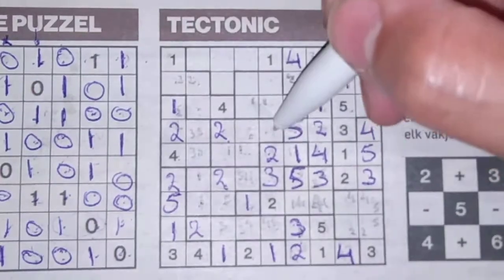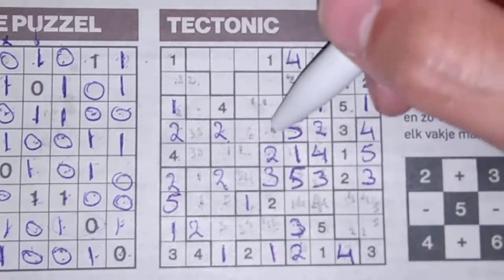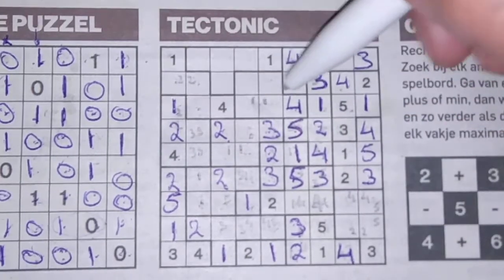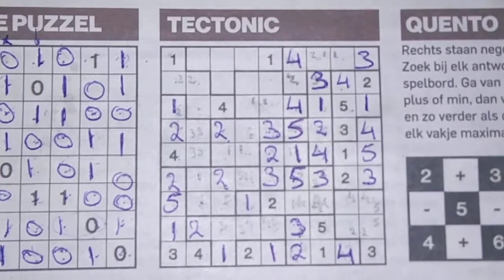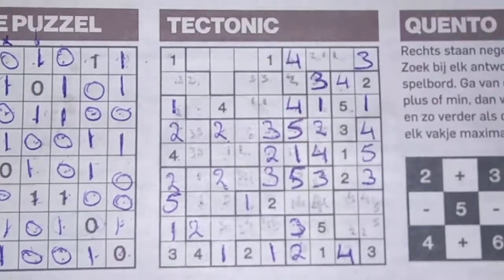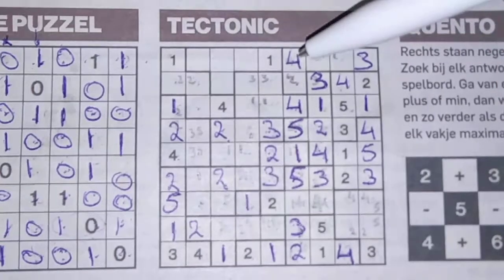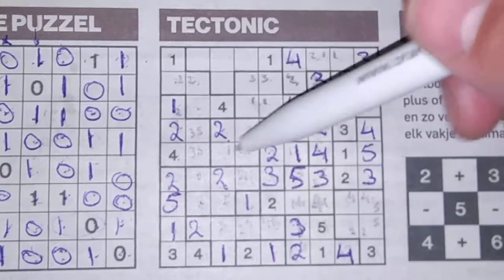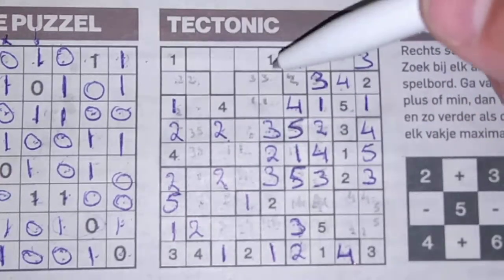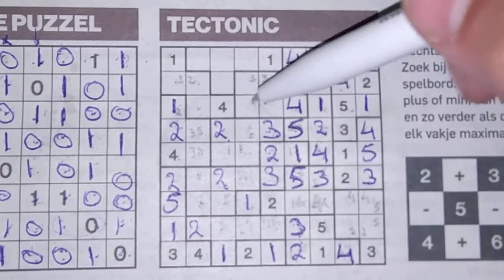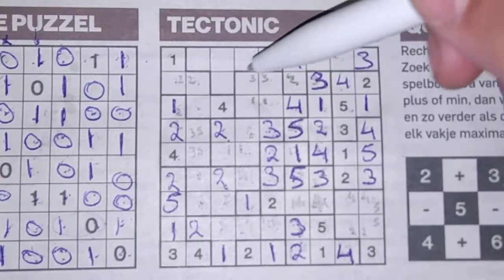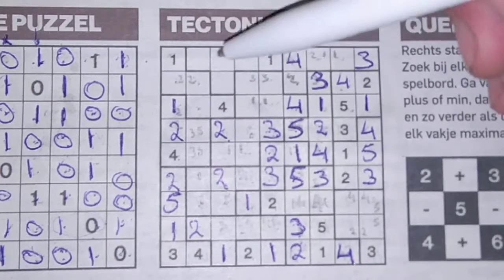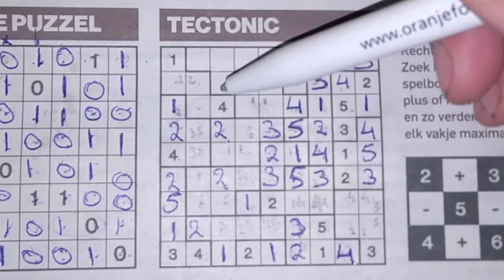Cannot be a 1. Cannot be a 2. Cannot be a 4. Cannot be a 5. So 1 digit left for the 3. We have a 3 here. So these 2 boxes cannot be a 3. The 3 should be here or there. 1, 4, and the 5 are left. Let me think. 1, the 2. If it's a 2. This box in it.